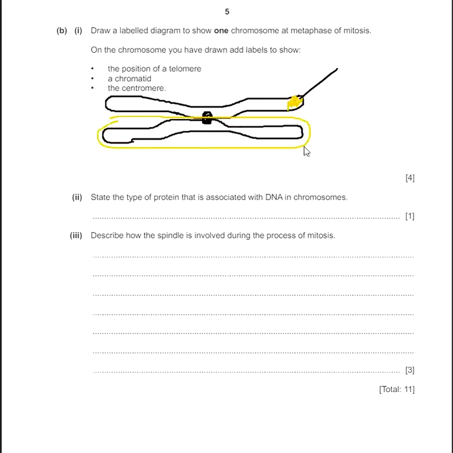Half of the 2 chromatid chromosome is a chromatid, and at the center here we have the centromere. Telomere, chromatid, and centromere.